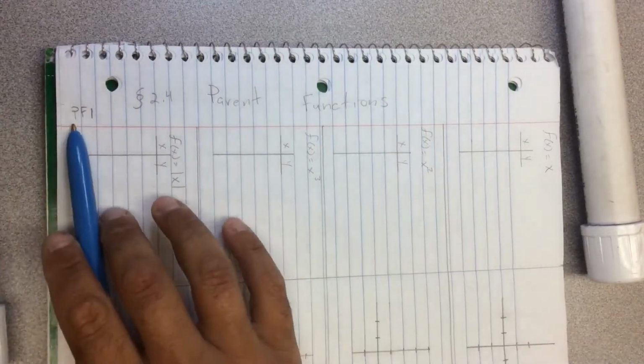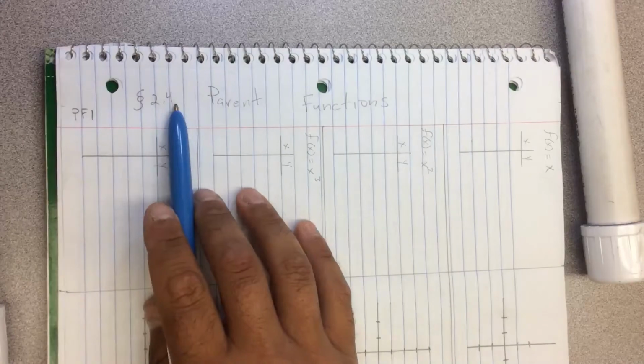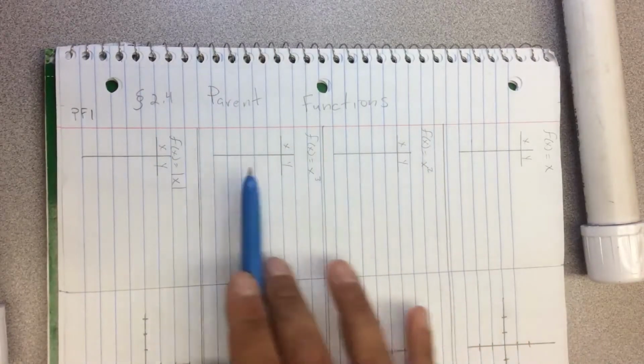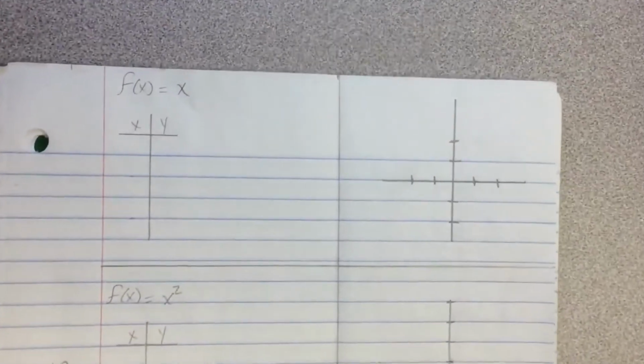This is the pre-foldable number 1 for section 2.4 as the parent functions of all the graphs. So let's go ahead and get into it. Let me zoom in a little bit.